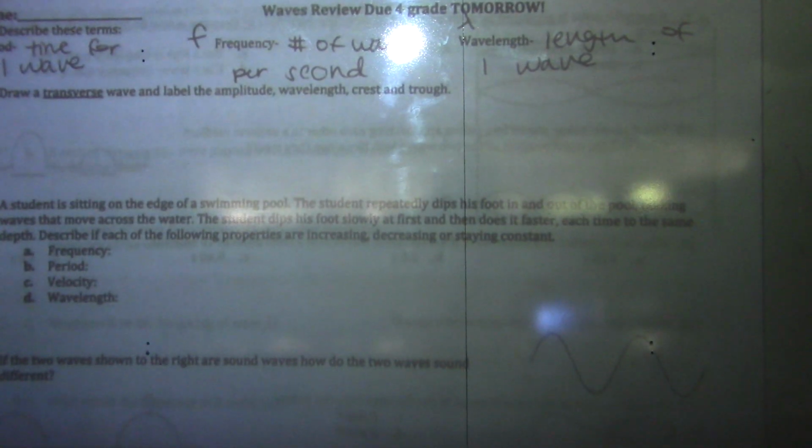All right, starting with our definitions. So period, the capital T, is the time for one wave. Frequency, the lowercase f, is the number of waves per second, and your wavelength is the length of one wave. A transverse wave is when the oscillation is perpendicular to the motion.